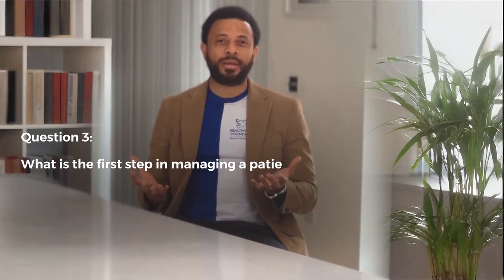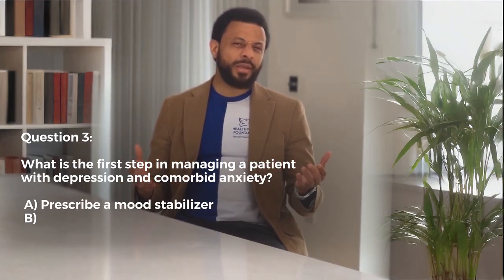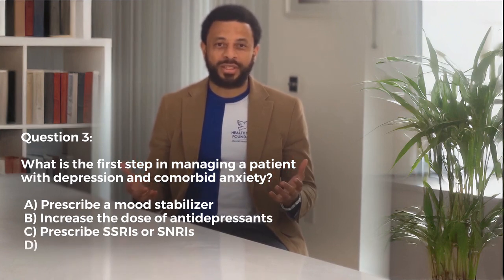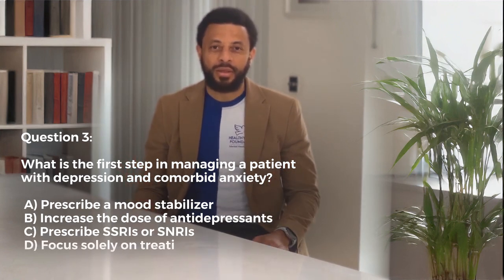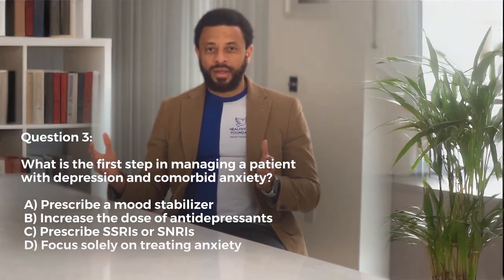Question 3. What is the first step in managing a patient with depression and comorbid anxiety? A. Prescribe a mood stabilizer. B. Increase the dose of antidepressants. C. Prescribe SSRIs or SNRIs. D. Focus solely on treating anxiety. Answer: C. Prescribe SSRIs or SNRIs.